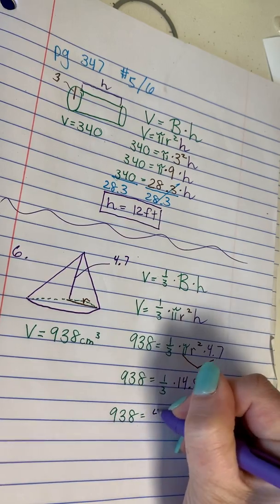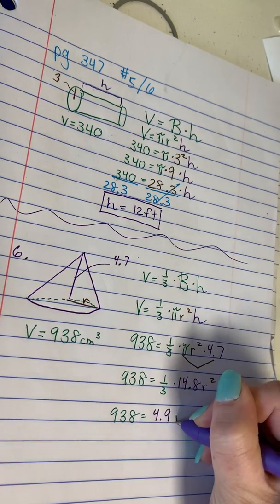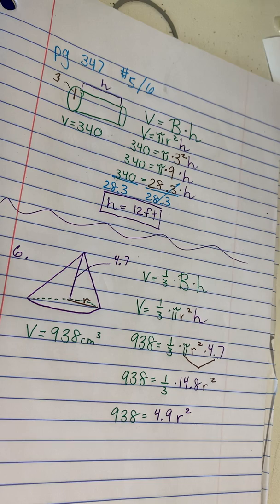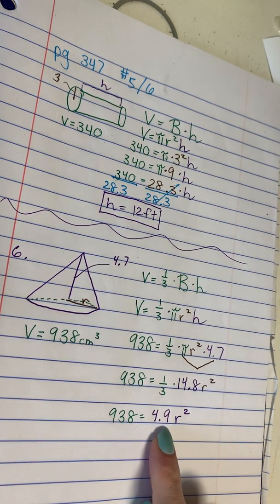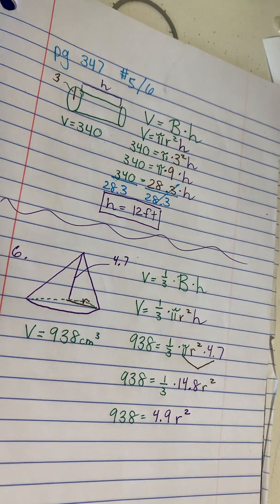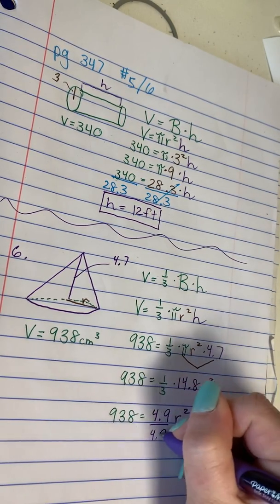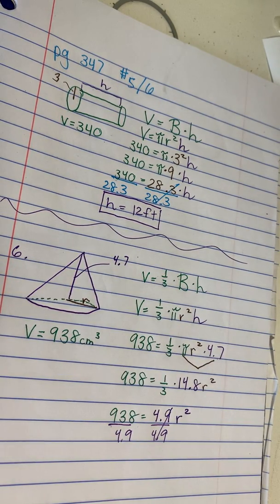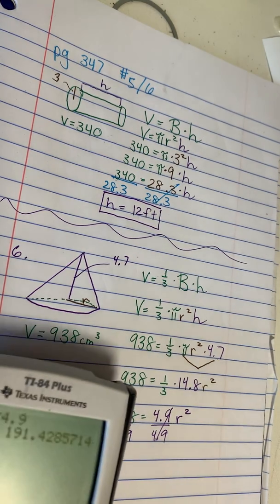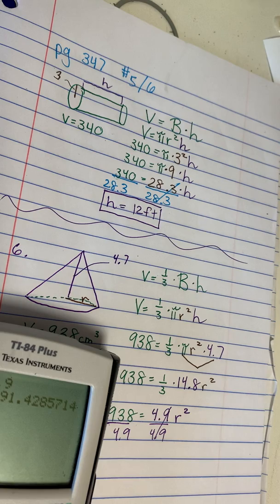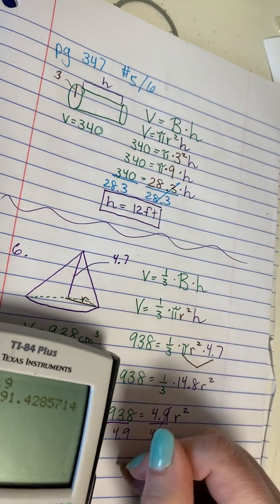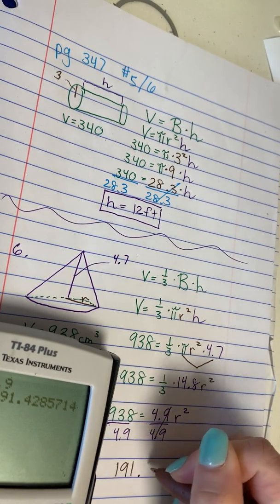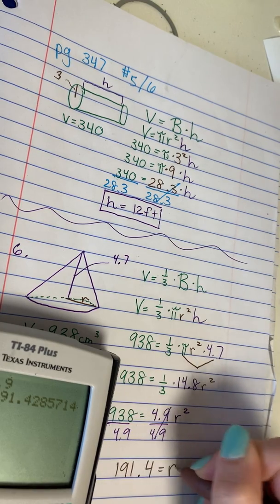So 4.9 times radius squared. This is multiplication. To undo multiplication, we're going to divide both sides by 4.9. 938 divided by 4.9, and we get this ugly number, and that's okay. 191.4 is equal to radius squared.